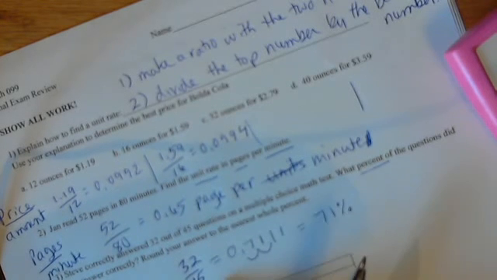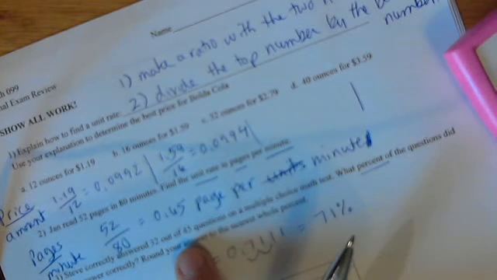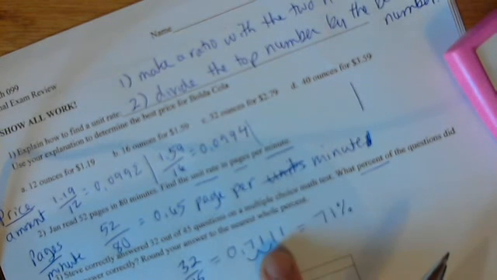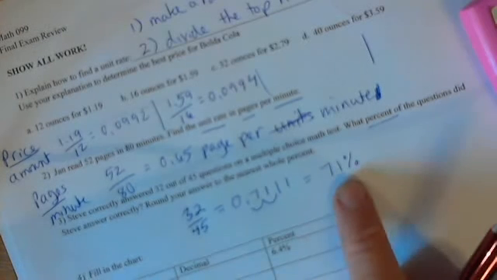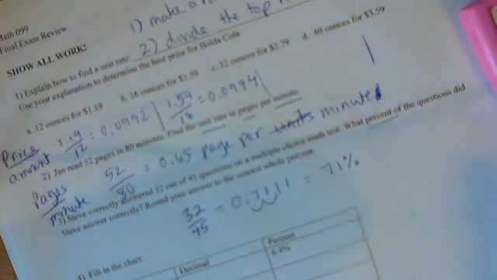So again, make a ratio, divide the top by the bottom, especially if it says out of, and then move your decimal 2 places to the right to get the percent. And then pay attention to the rounding information. The ones place is the nearest whole number.